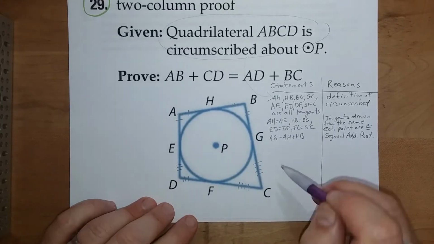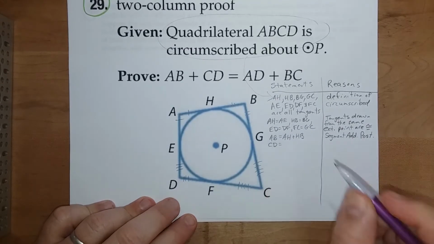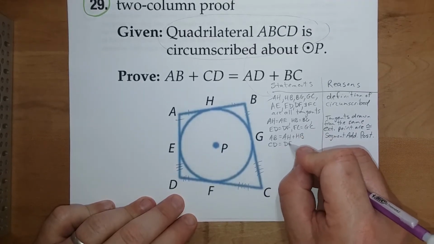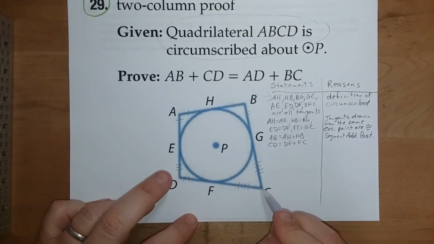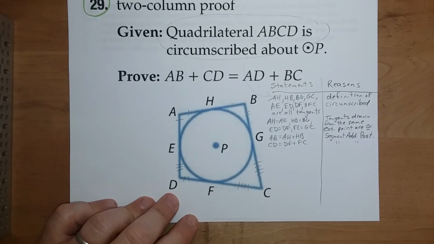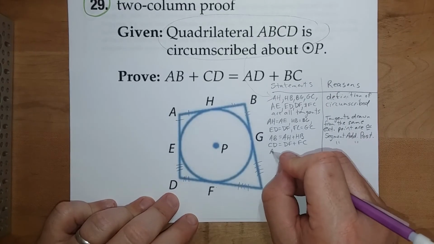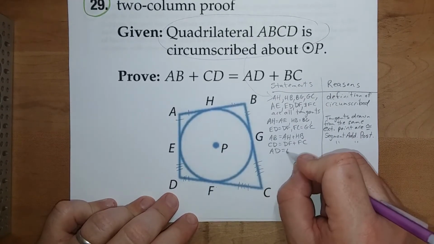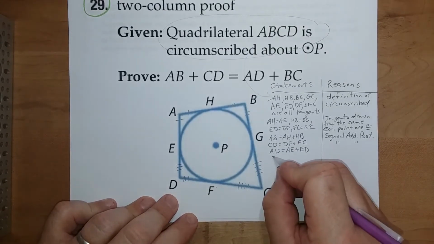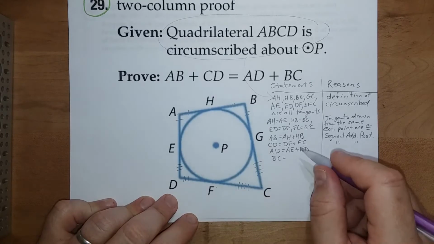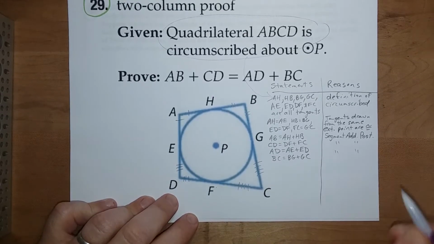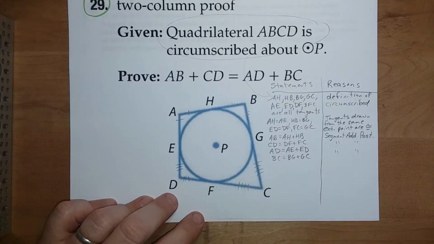Now, I also know that CD will equal DF plus FC. Again, that's our segment addition postulate. And I can do the same thing for AD. I can say AD is going to equal AE plus ED. And BC is going to equal BG plus GC. Again, segment addition postulate. Okay, all right, that's all good.